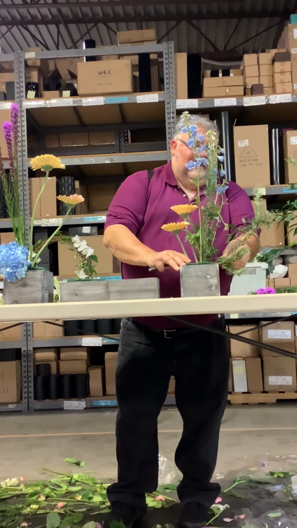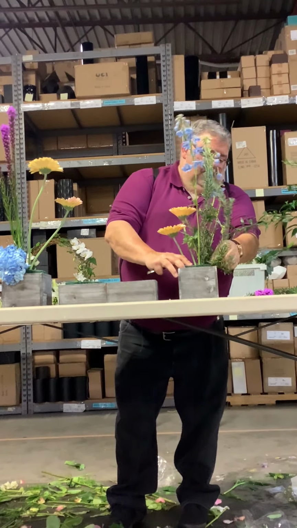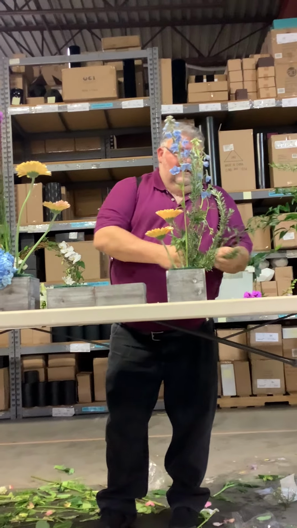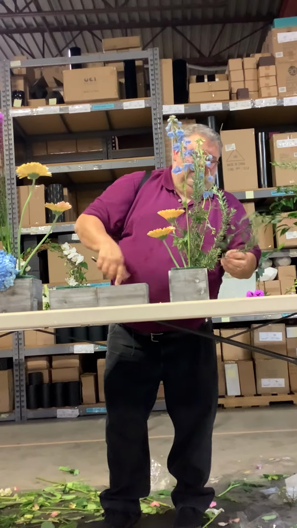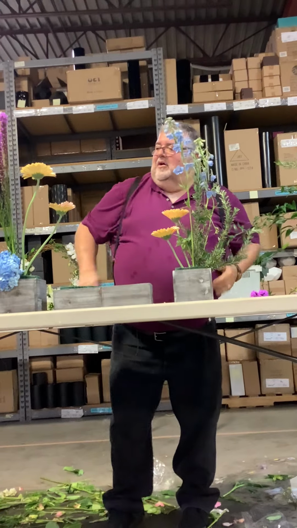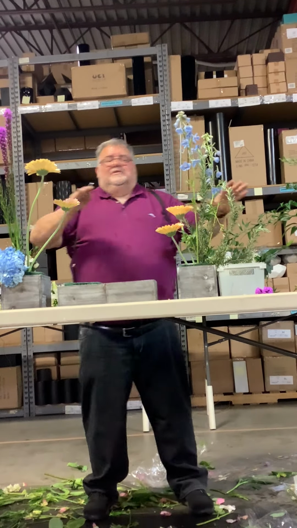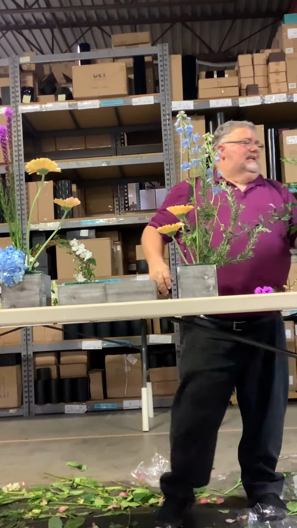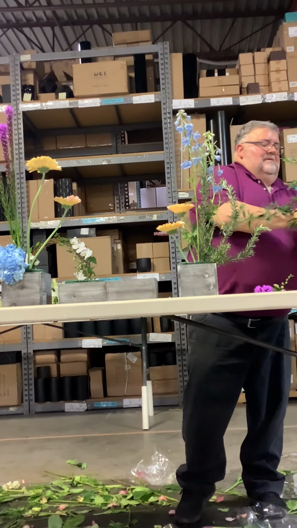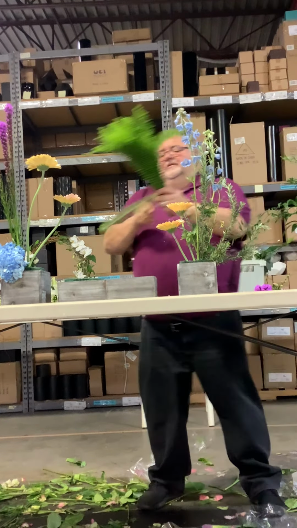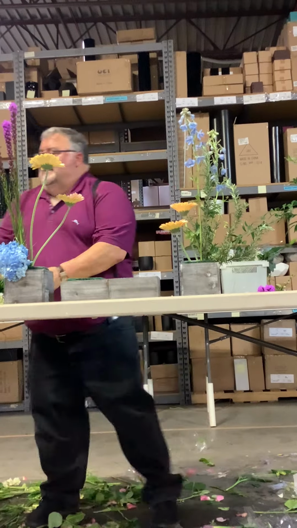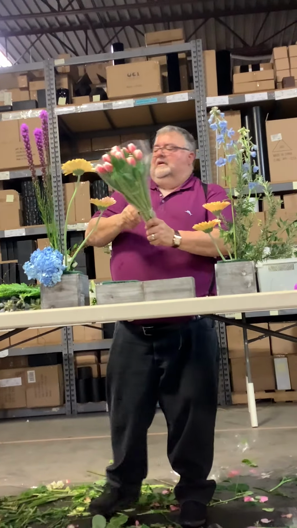Then I'm going to bring it to this side, so we can bring that back and forth. So far it's kind of back and forth, pretty dancey, not very... so what we're going to do is add some lines, some other key flowers, tulips.